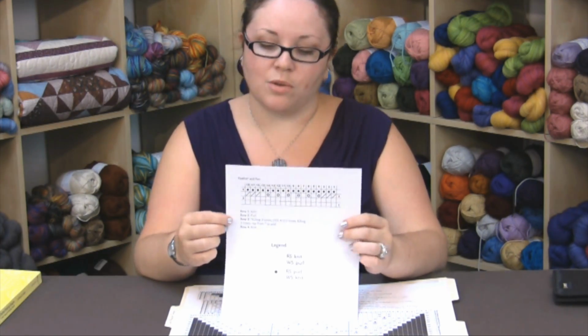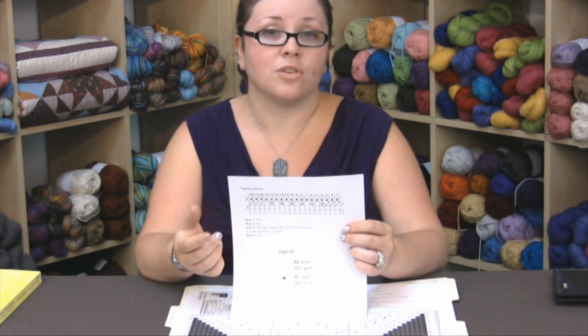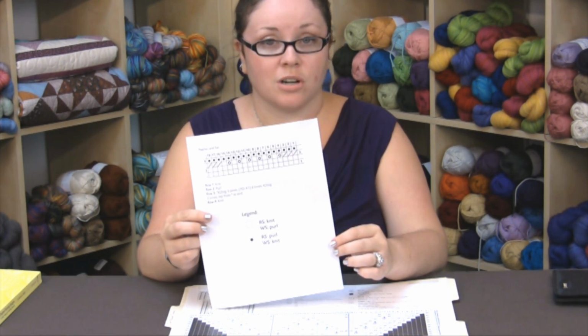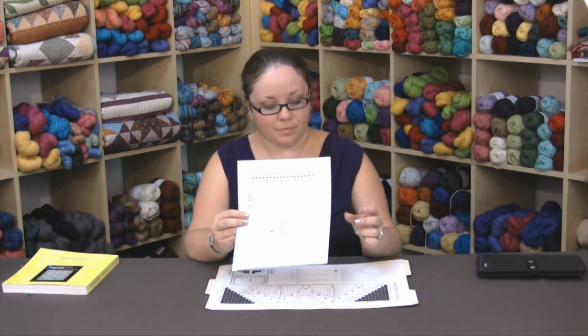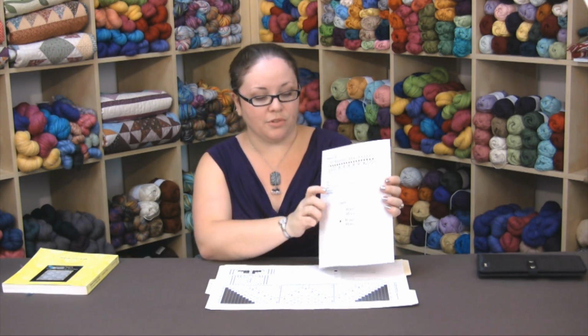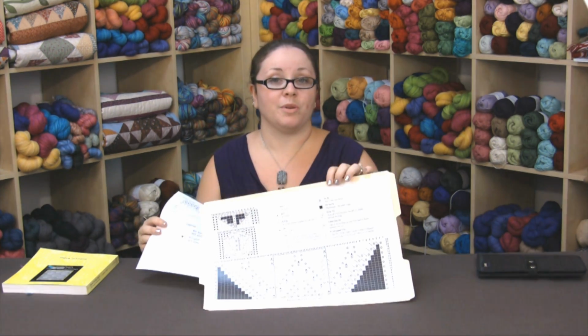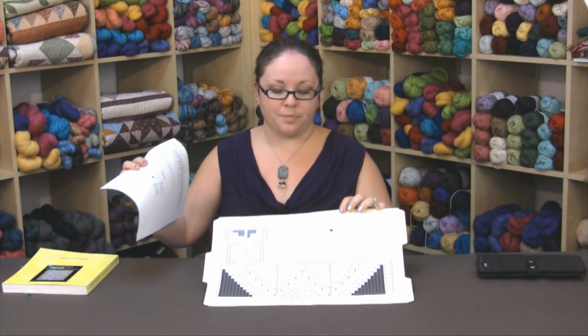So you'll have to get used to the fact that a slash going in one direction is a knit two together, a slash going in the other direction is an SSK, and so on. So you'll want to familiarize yourself with the legend of any chart before you begin to knit. Now this is just a couple examples of what you might see on a legend. There's many, many more here, and I'll be going over those in just a little bit.